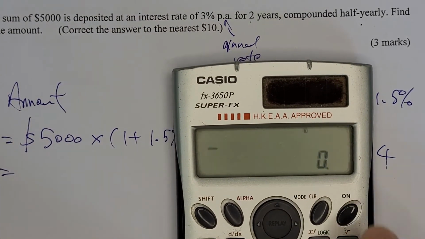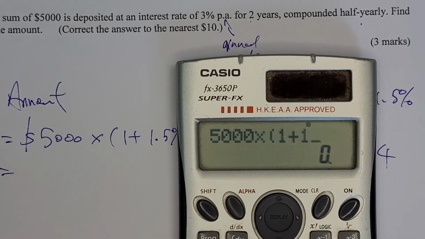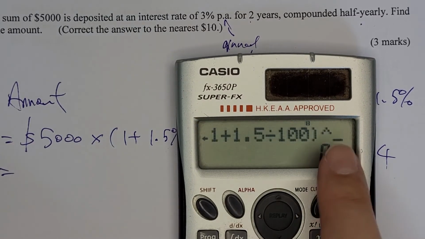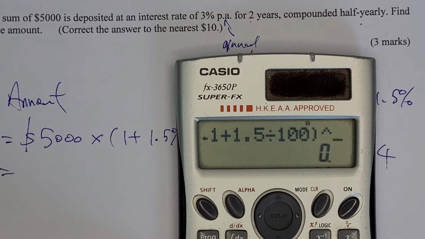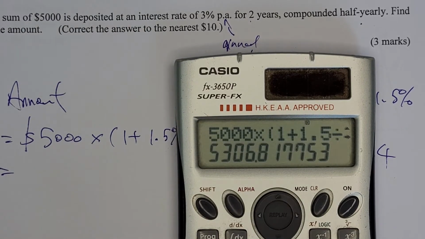That is 5,000 times 1 plus 1.5 over 100. You can press in this way, okay? And then this symbol, to the power 4. You get 5306.8.